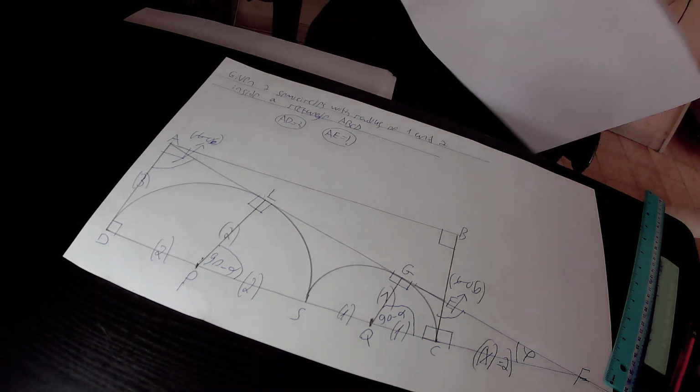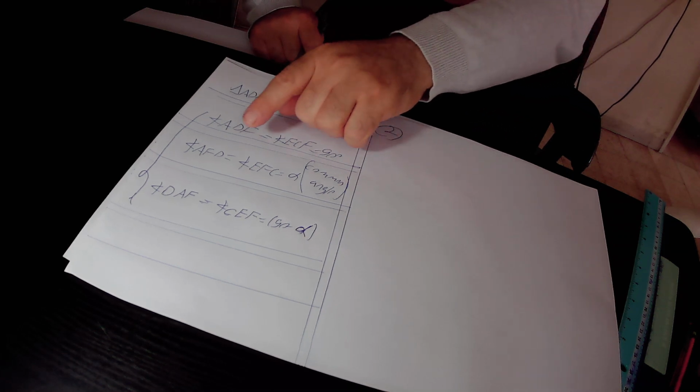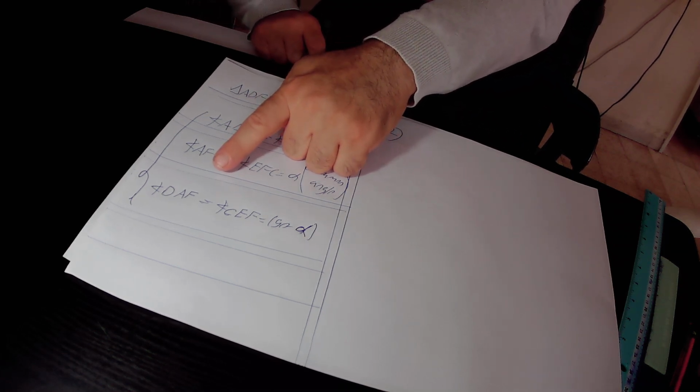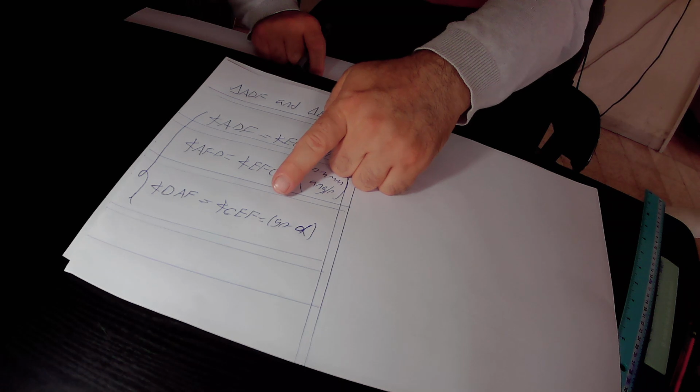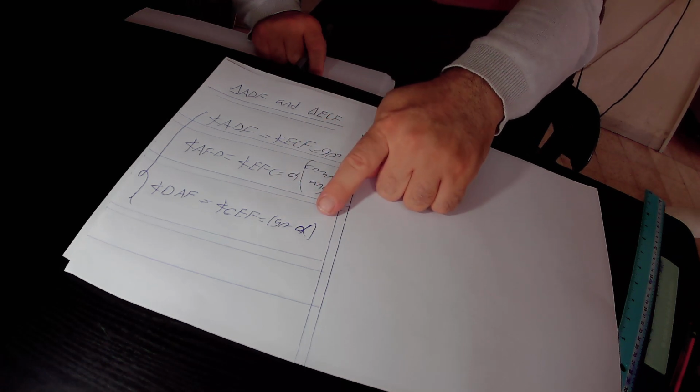So I repeat again, we found out that angle DAF in the big right triangle ADF equals angle CEF in the small right triangle ECF. They are both equal to 90 degrees minus alpha, therefore they are equal to each other.